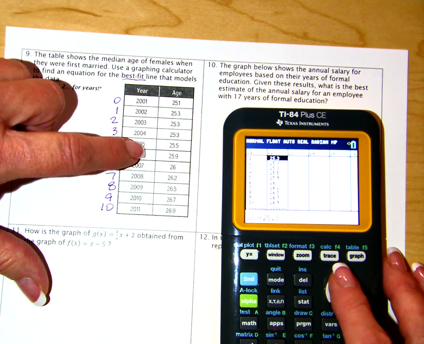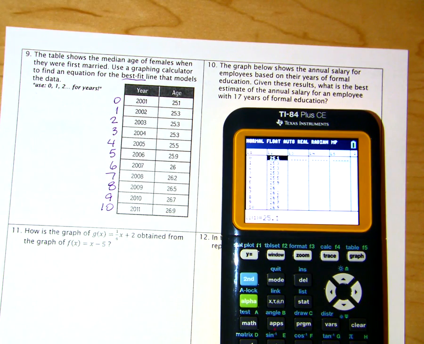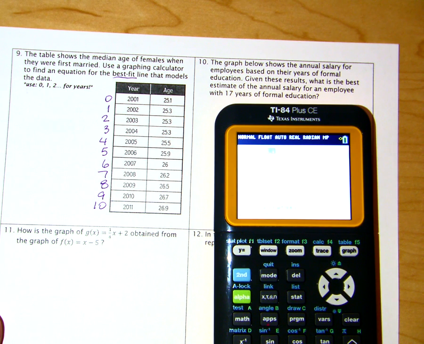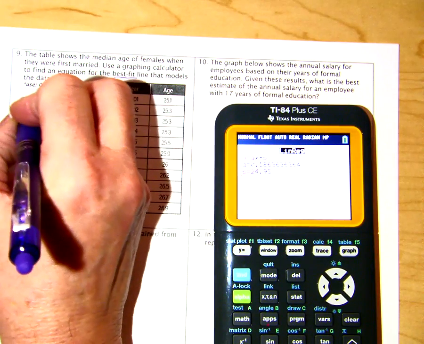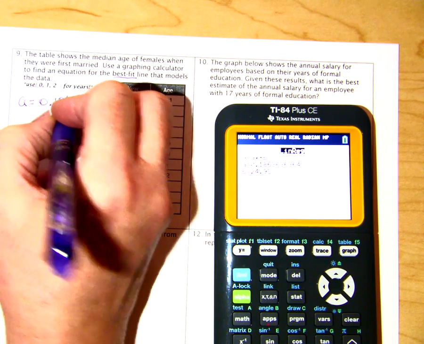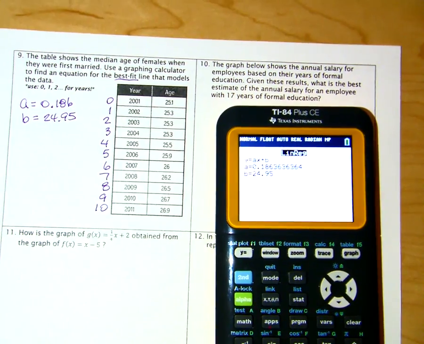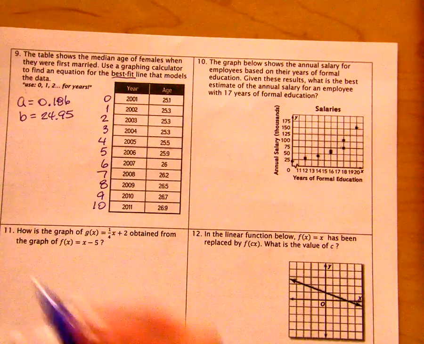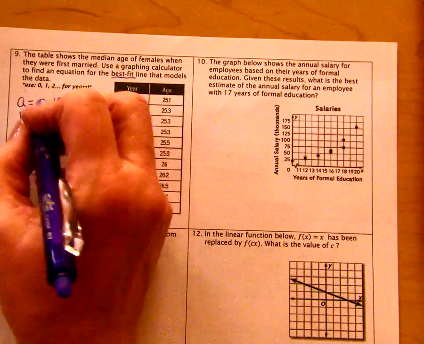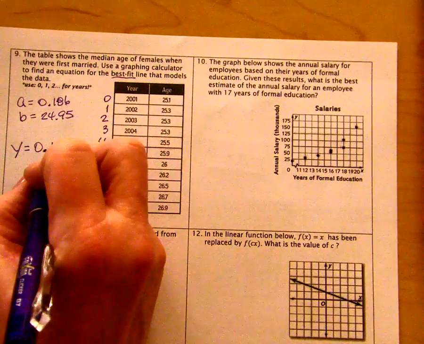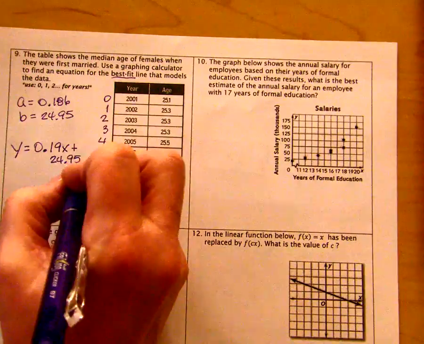Let's make sure that I have entered these correctly. 25.5, and then 1, 2, 3 threes, and then a 25.1. Okay, from here we will go to stat again, calculate, number 4, the linear regression. And here we have a is 0.186, b is 24.95. So our equation then would be y equals, this is our slope, we'll go ahead and say 0.19x plus 24.95.